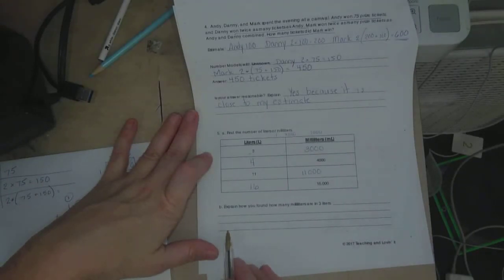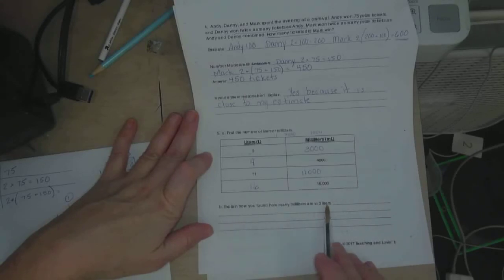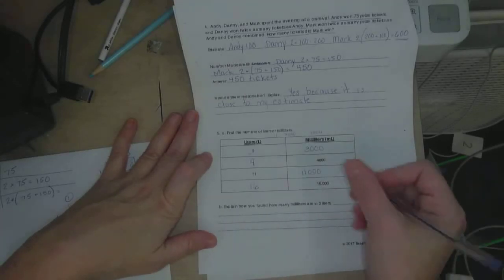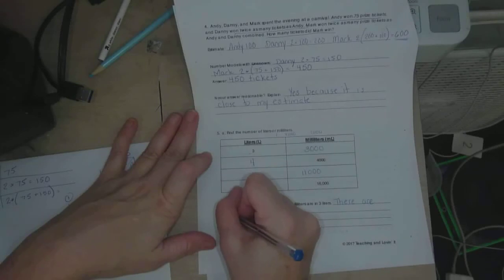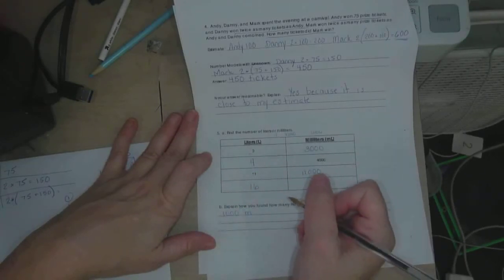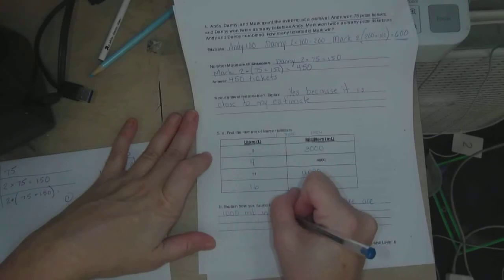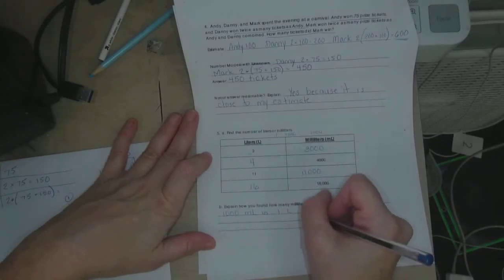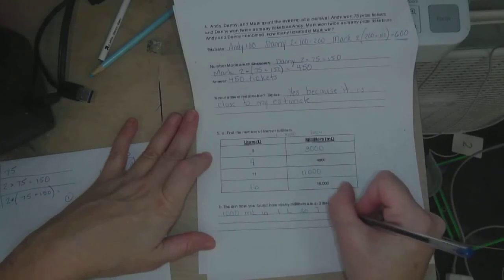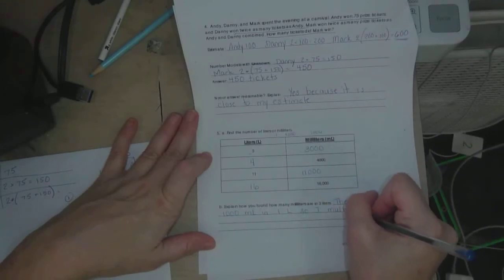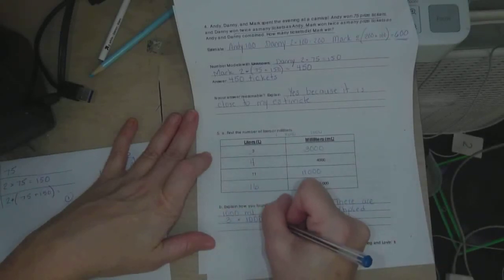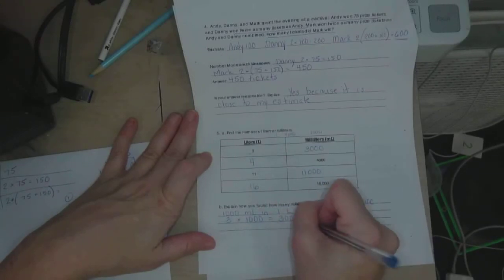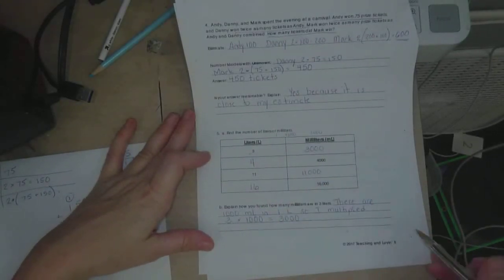So, explain how you found how many milliliters are in 3 liters. There are 1,000 milliliters in 1 liter. So I multiplied 3 times 1,000, which equals 3,000. You don't have to write exactly that, but just write something that means something like that.